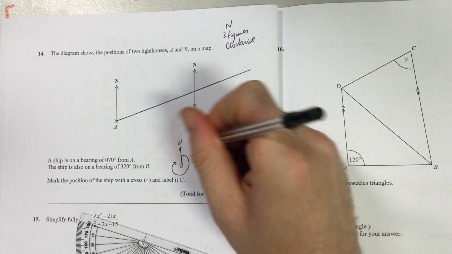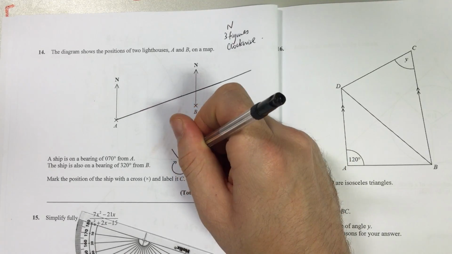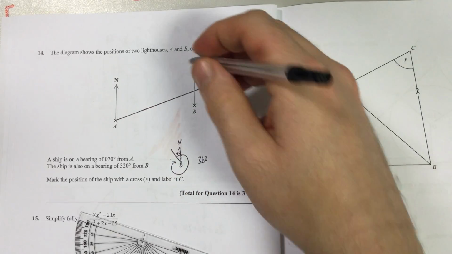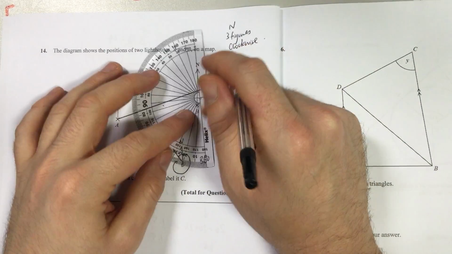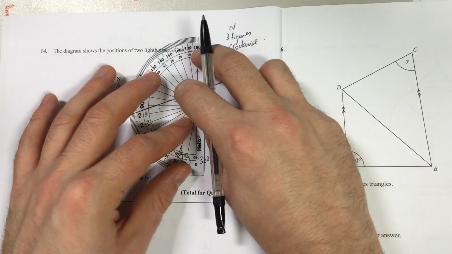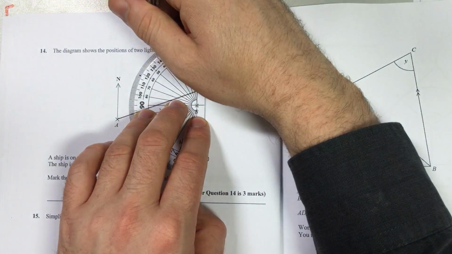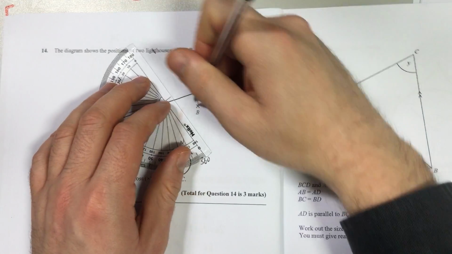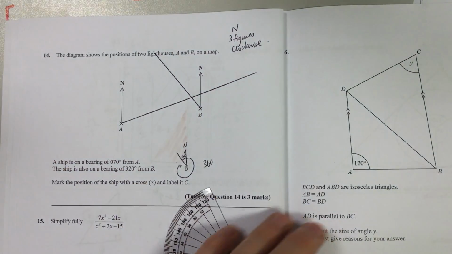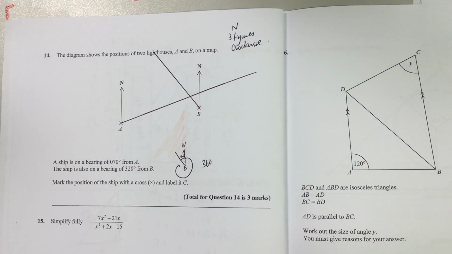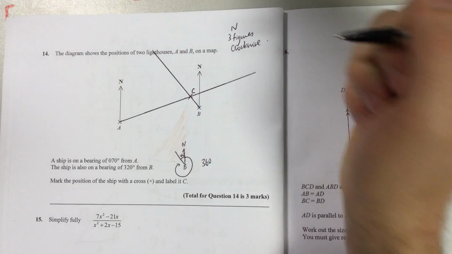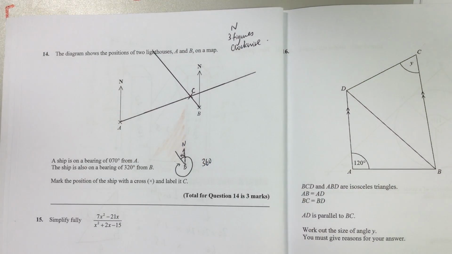If it's out of 360, then it's already gone 320. That means this way would actually only be 40 degrees left. So if I do 40 degrees from this way, clockwise, it's the same as doing 320. So I'm going to do 40 degrees there, and cross over. Mark the position with an X and label it C. So X and C, that's the position where these two ships will cross.